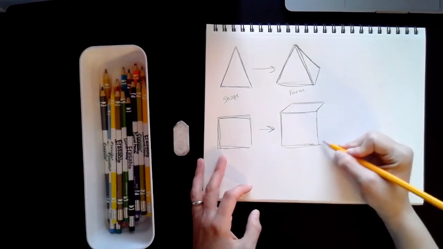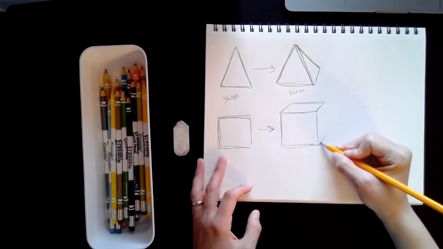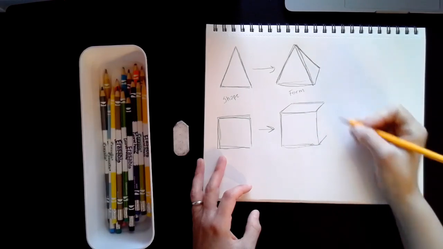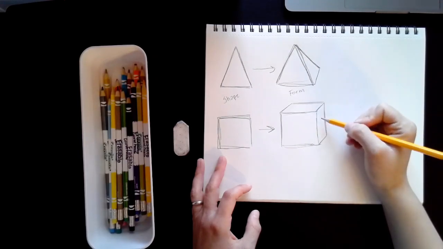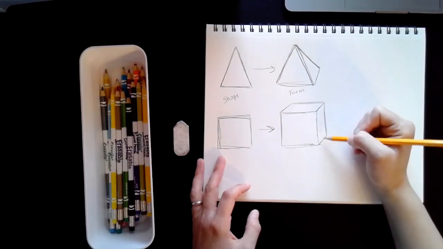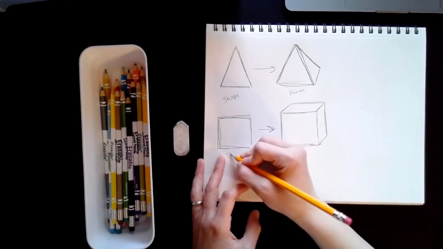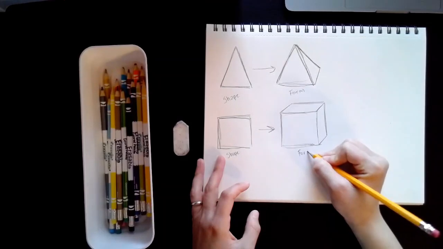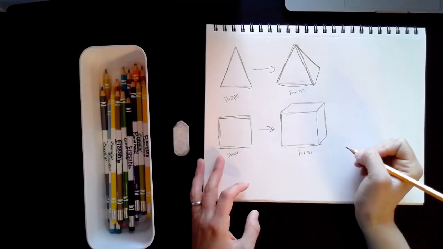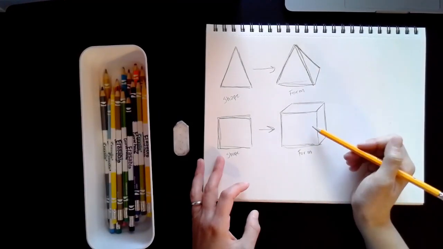And I'm going to do the same thing down here at the bottom, except this time it's going to connect to the top. And there is the side of my cube. So we've gone from a shape to a form. So a 3D form on a flat piece of paper.